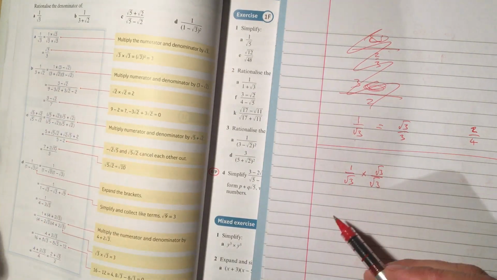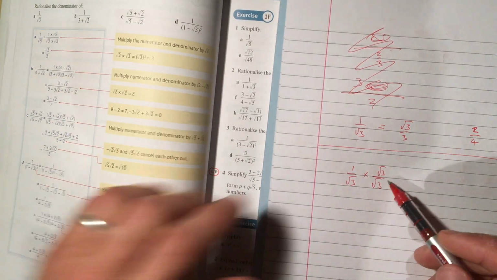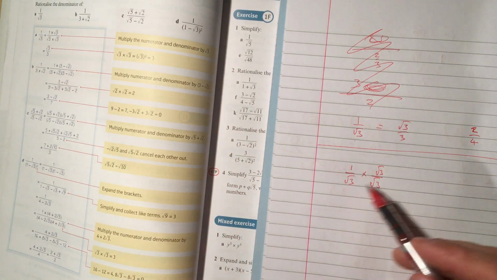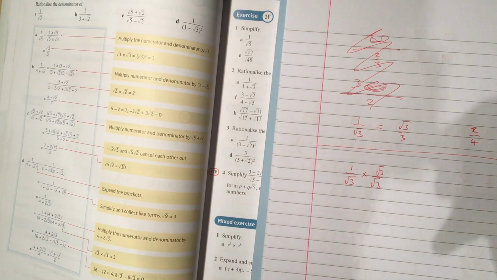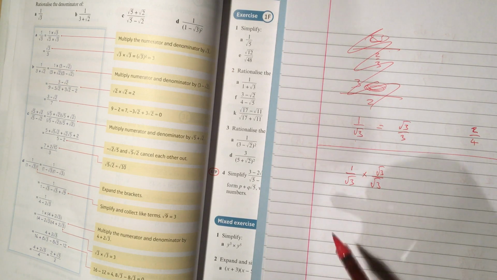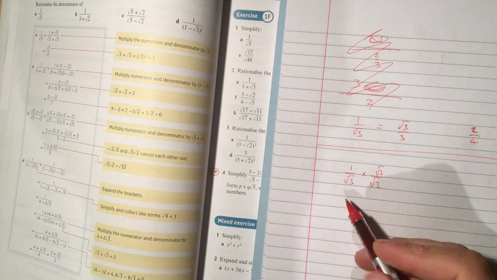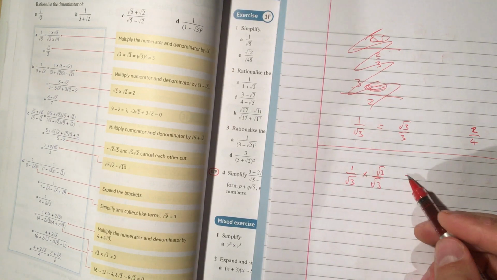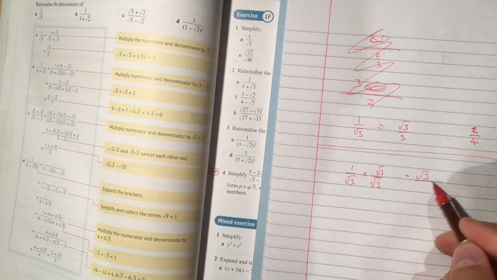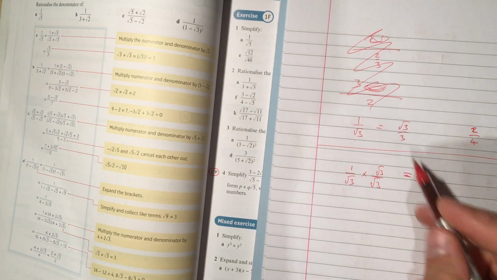It's like cancelling fractions, finding equivalent fractions, or if you like, root 3 over root 3 is 1, so I'm taking that fraction and timesing it by 1. I have to times by the same thing on top and the bottom. Both of the tricks that you can use involve times by the same thing on top and the bottom, okay? 1 times root 3 is root 3. Root 3 times root 3 is 3. So that's where I get my answer, okay?